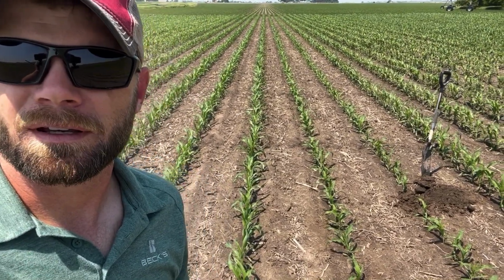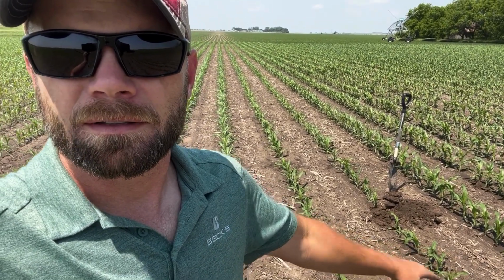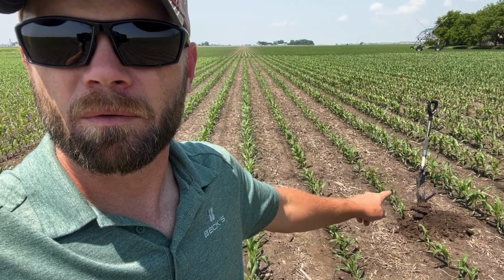Just out here checking on things today, and I noticed a spot of corn that's a heck of a lot shorter than the rest. Can't really tell, but the shovel behind me here, there's 2 rows. We got this row here, and then another one right next to it. It's about 6 inches to a foot shorter than the rest of the field. It's kind of common to be seeing this time of the year.